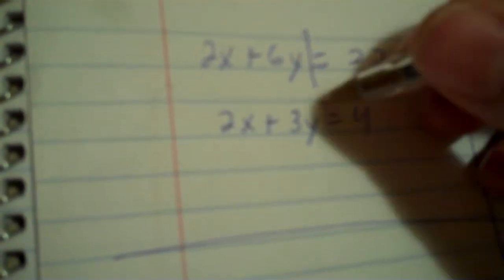Now, sometimes it's the x's that add to 0. So there's no base. If I don't have a base, I'm going to save that top one for later. 2x plus 6y equals 22. Now I got to look up here. So we got 2x and 2x, 6y and 3y, 22 and 4.